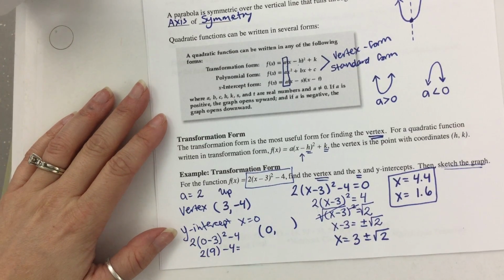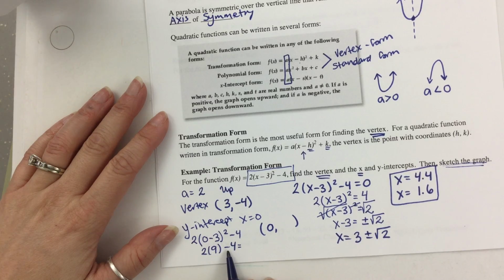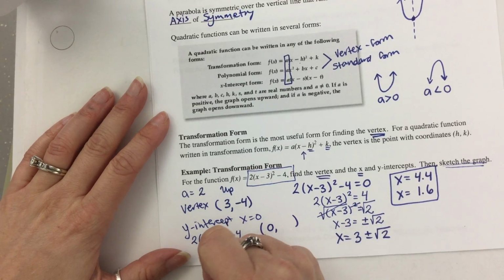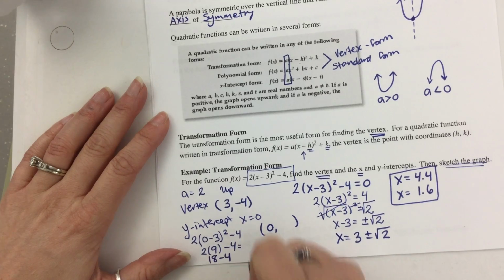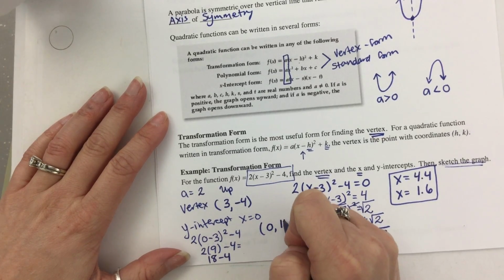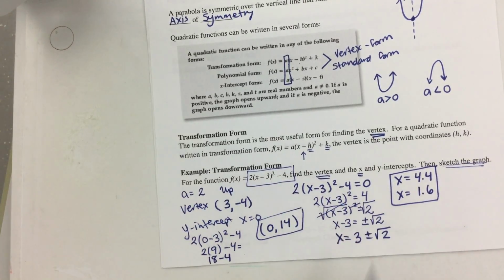If I continue with order of operations, I would multiply before I subtract. 2 times 9 is 18. 18 minus 4 is 14. So this is all of the information.